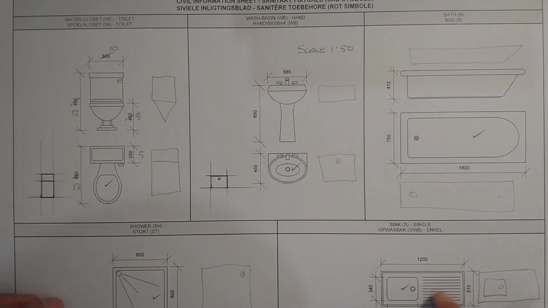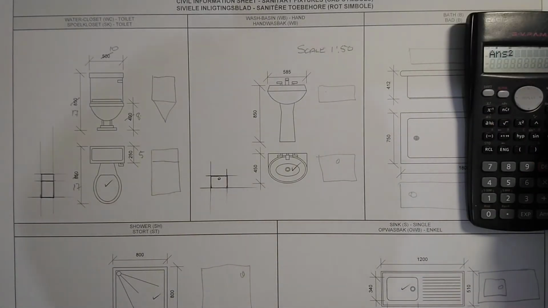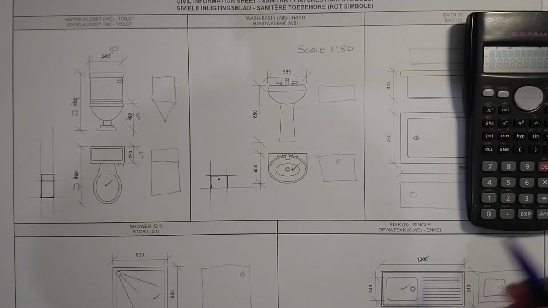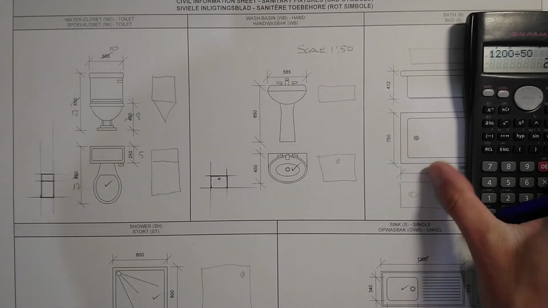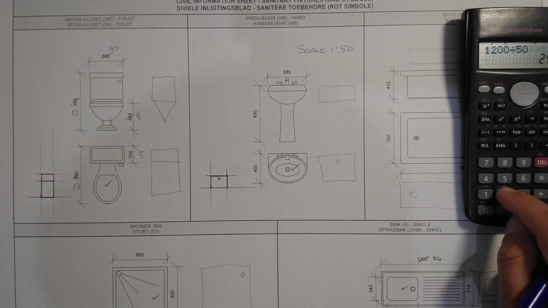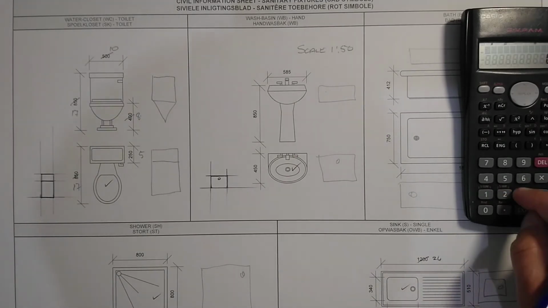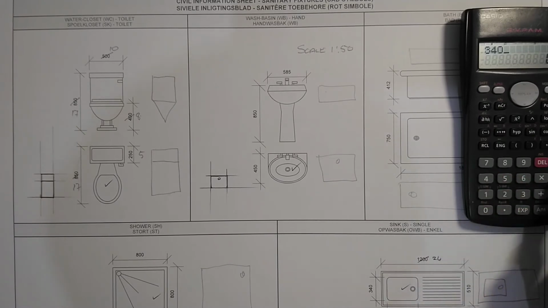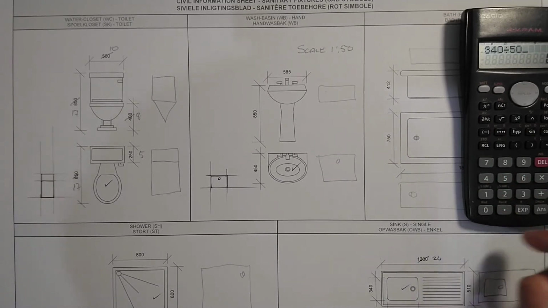Let me just do this one here, which is the sink. It's always a difficult one. So the first thing that I'm going to do is convert my 120 divided by 50. That's going to give me 24. That's going to be 24. 340 divided by 50.